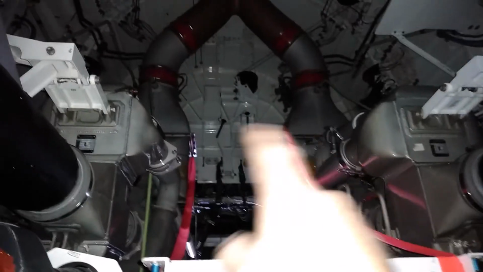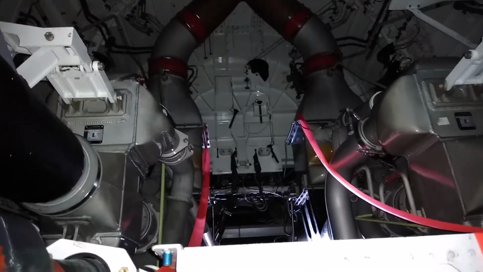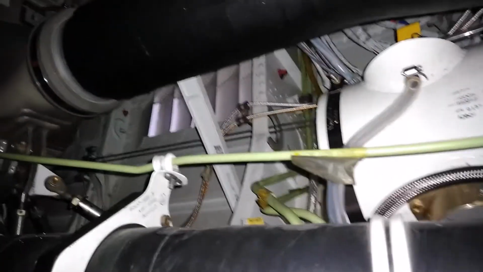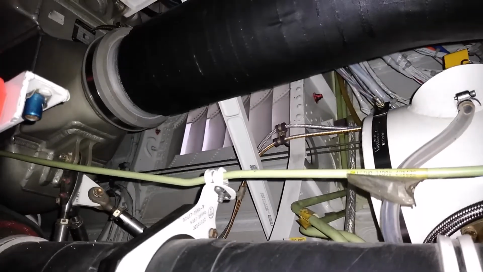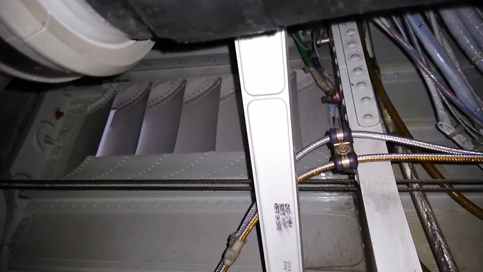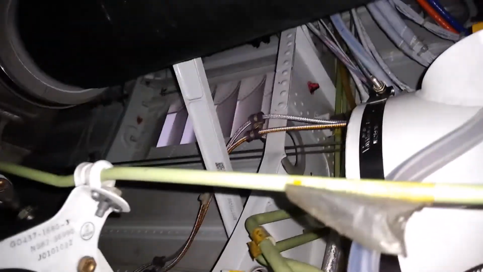And again, the aft equipment bay is where we were before, looking at the air conditioning packs. And the outlet for all that cabin air that vents all this is those grills on the side. That is the ultimate outlet of cabin air pressure.